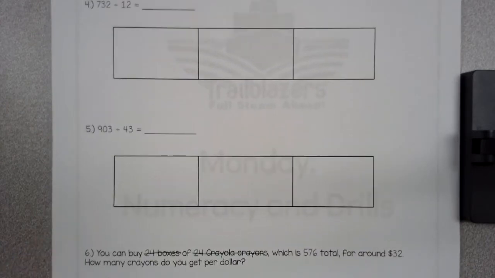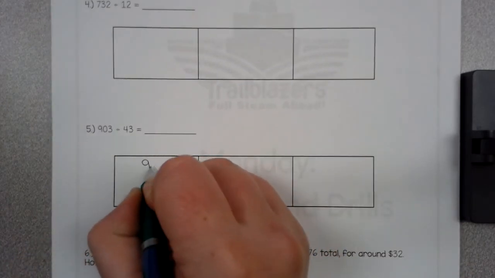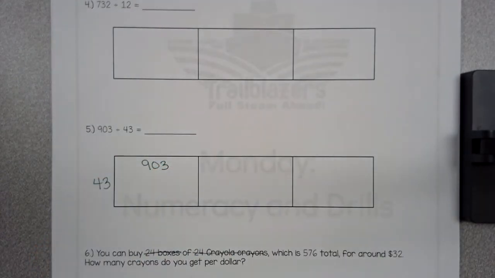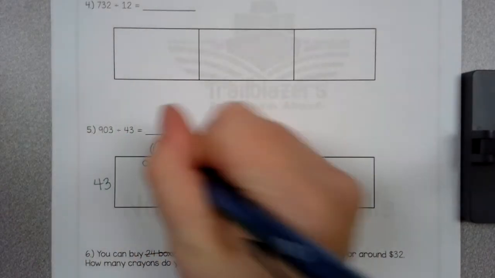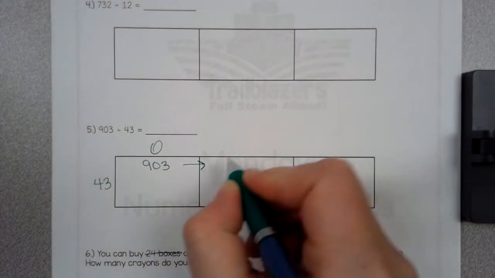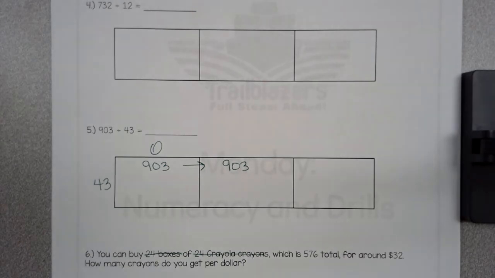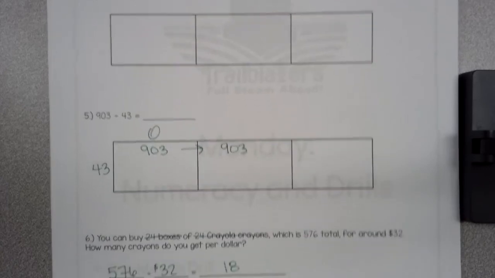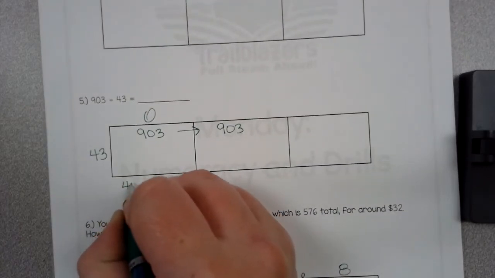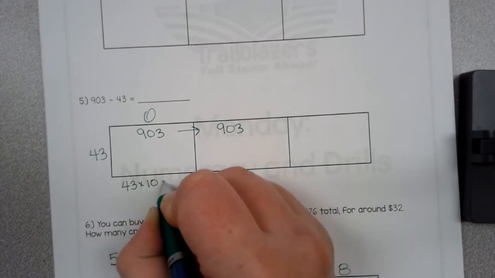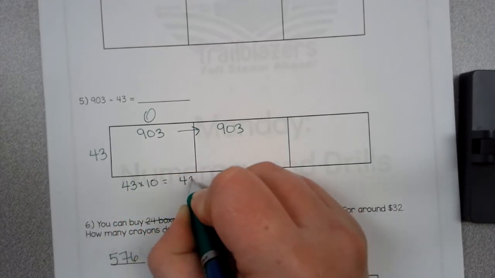Okay, so I have 903 divided by 43. All right, we already know that 43 will not go in the nines, so we're not even going to worry about the hundreds place. I'm going to kick it over to the tens place. Now, how many times will 43 go into 90 without going over? So basically, 43 times 1, or we can just go ahead and do 10, is 430.